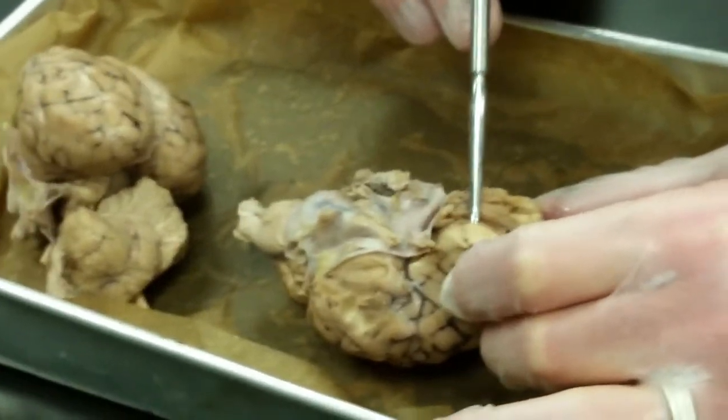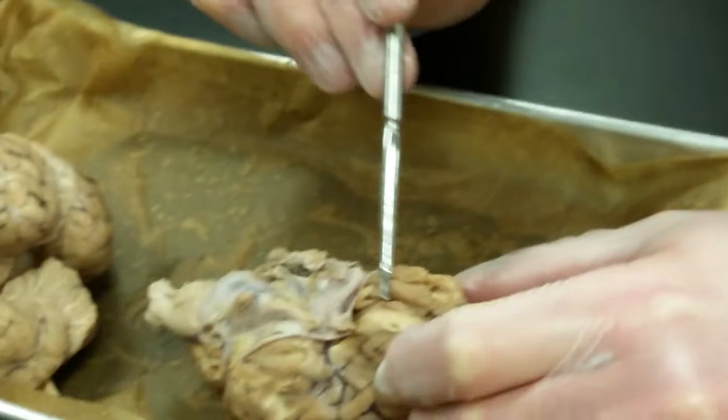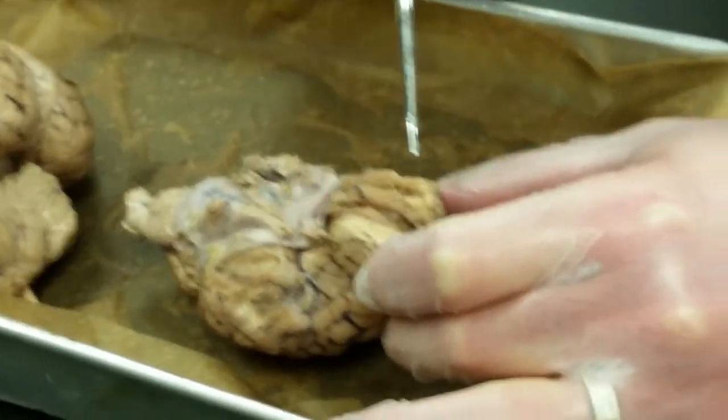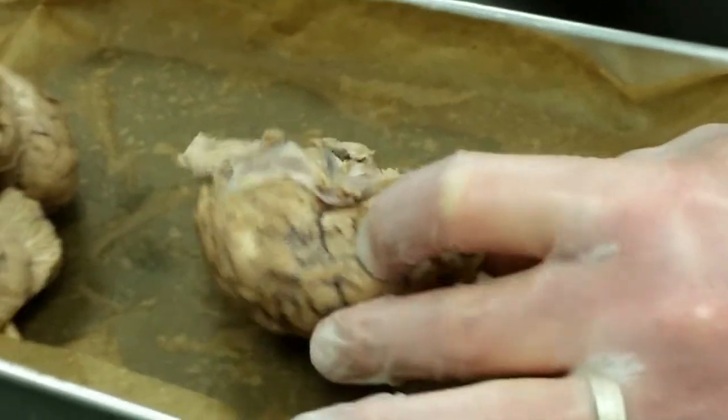Okay, another one of the important cranial nerves on the underside or ventral side of the brain here is the olfactory bulb, which interprets the sense of smell.